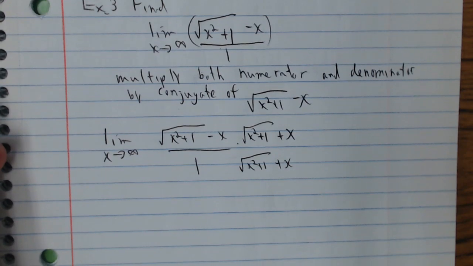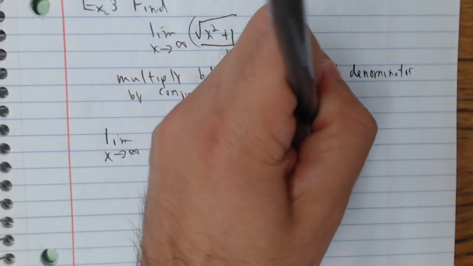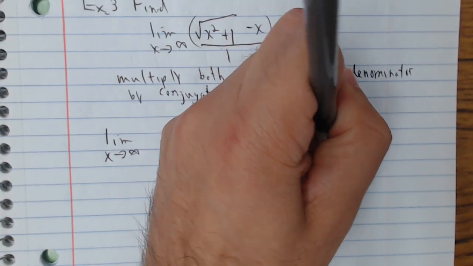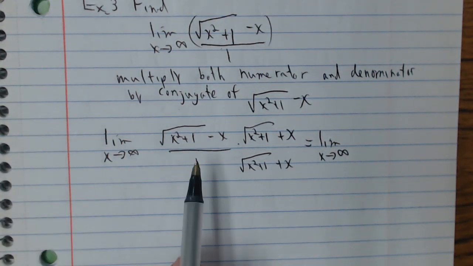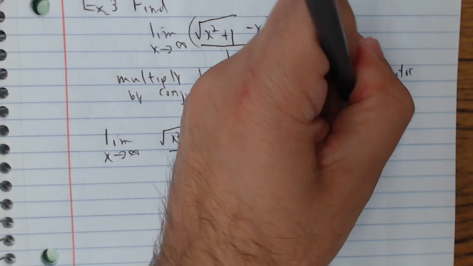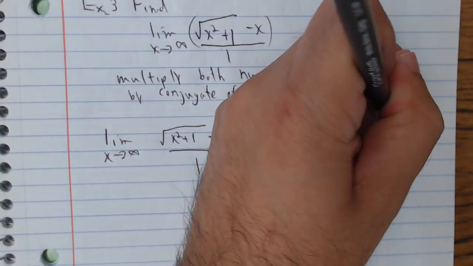And so what does that give us? We get the limit as x goes to infinity. If I multiply this, remember the middle terms I don't care about, they cancel out. So I get x squared plus 1 minus x squared.